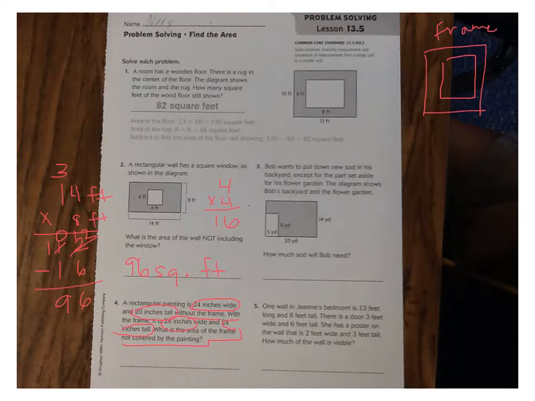So the bigger one we have to look at. With the frame, it's 28 inches wide and 24 inches tall. So with the frame, this is going to be the outside part. So we have 28 inches wide and 24 inches tall. Without the frame, it's 24 inches wide and 20 inches tall. Does that make sense? Yes. Okay. So what is the area of the frame not covered by the painting? It looks like they have the frame and then they put the painting on top of it. So let's find our total area.